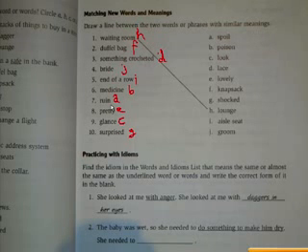Next exercise, practicing with idioms. As I said before, an idiom is just a phrase or a group of words that are used together to give a special meaning.